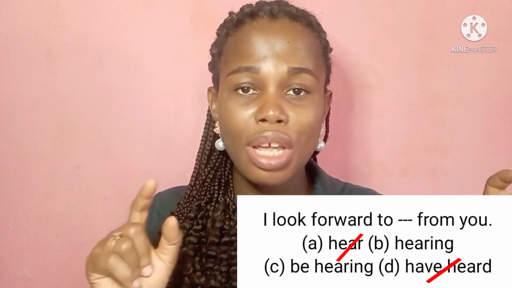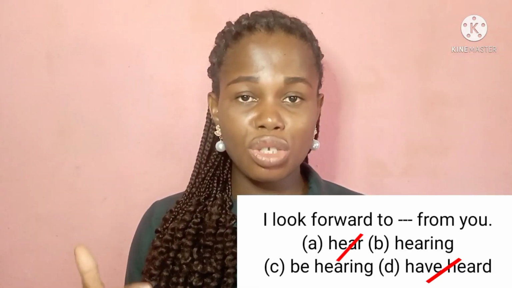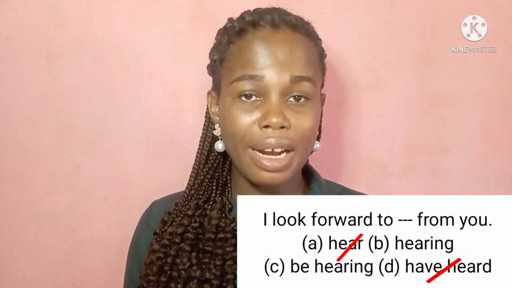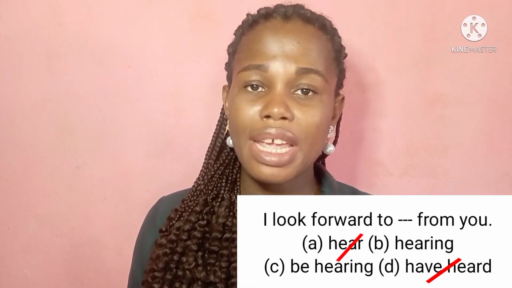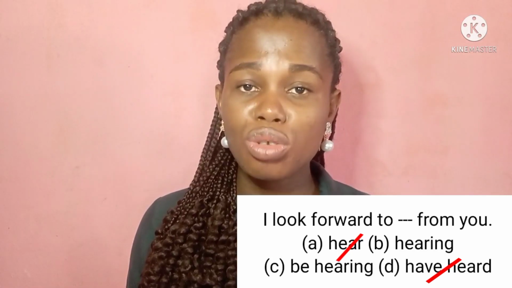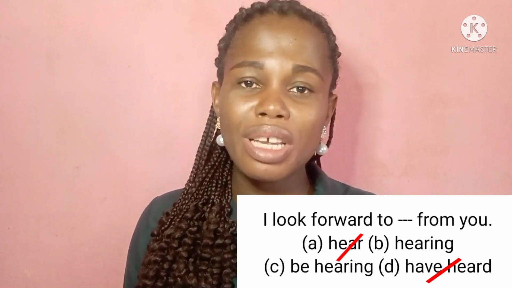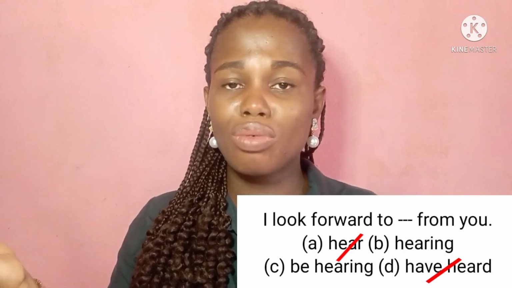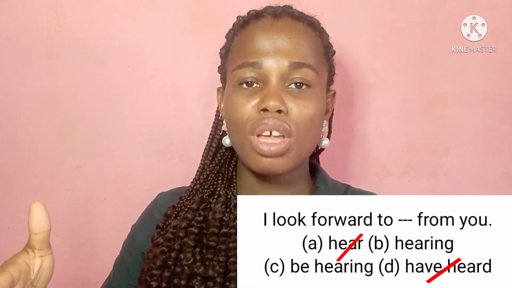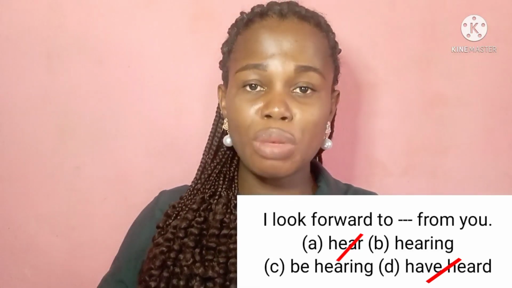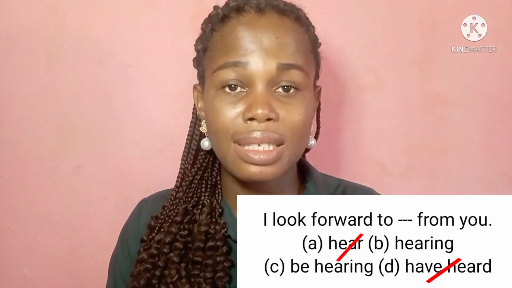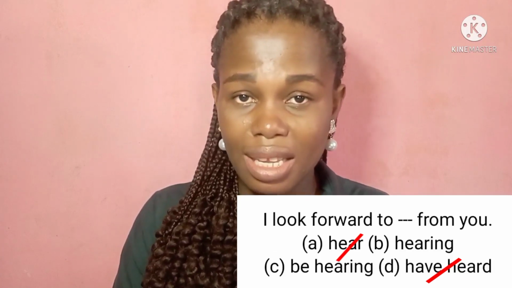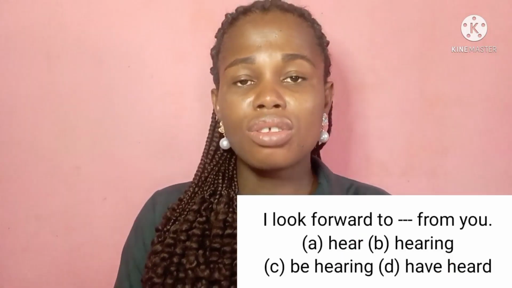I look forward to hearing from you. This expression, which is usually used in the last paragraph of a formal letter, is I look forward to hearing from you, and not to be hearing from you. Because when you say to be hearing from you, it means that you want to be communicating with the person regularly, which is not the sense this sentence is making. I hope you understand. So that is it about present continuous tense.